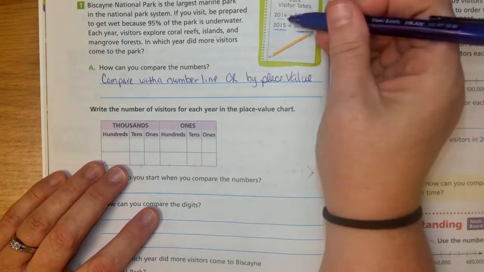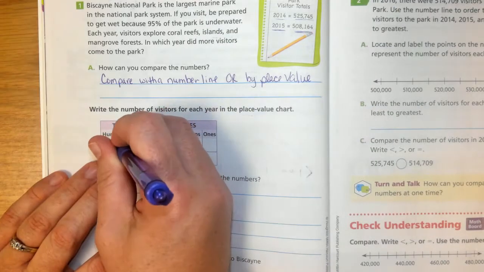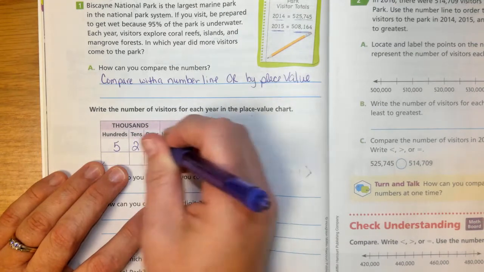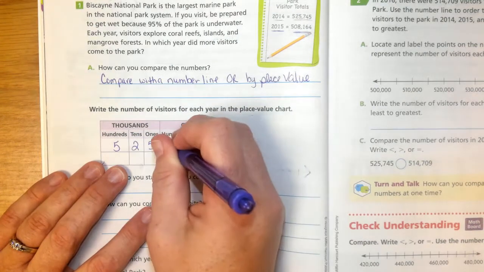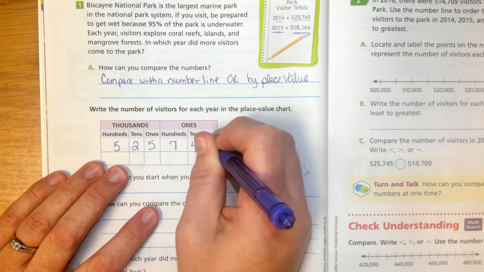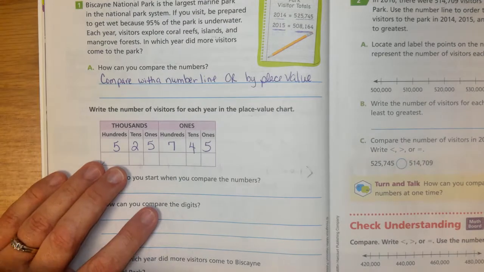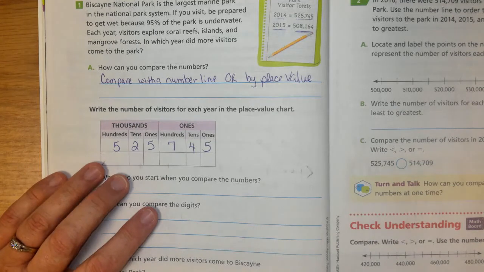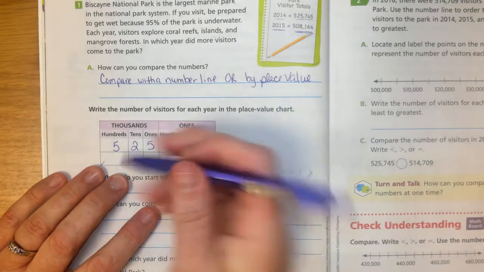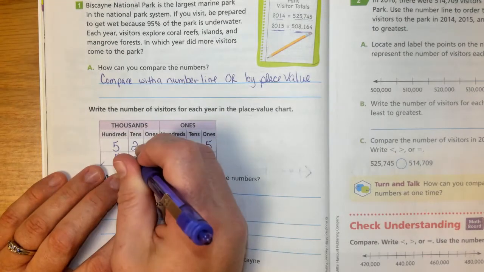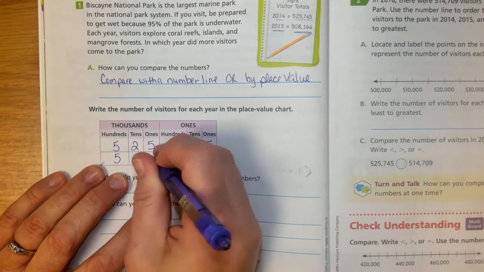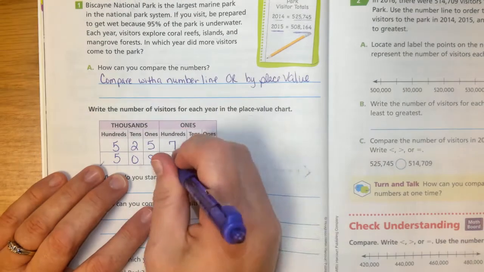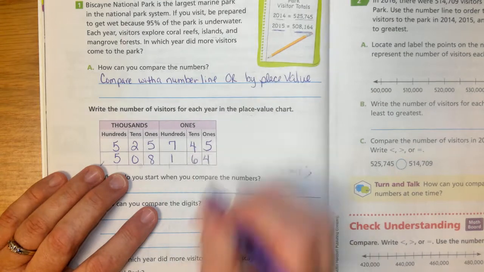So let's look at 2014. We had 525,745 people. And in 2015, we had 508,164 people.